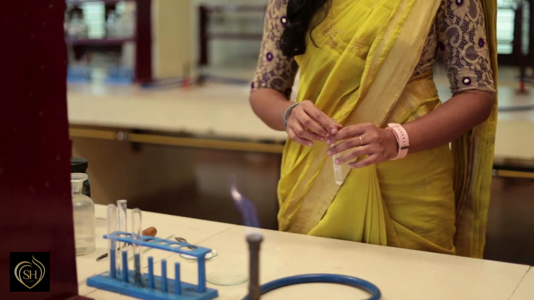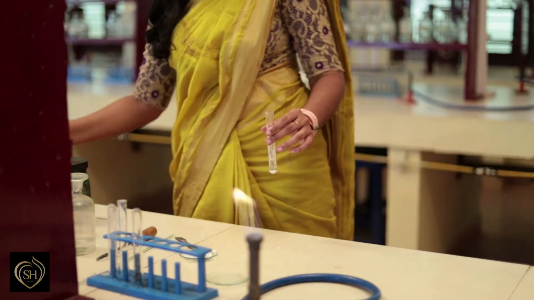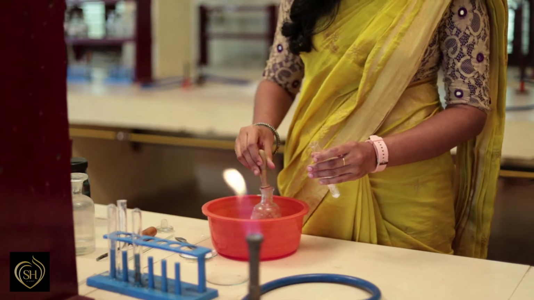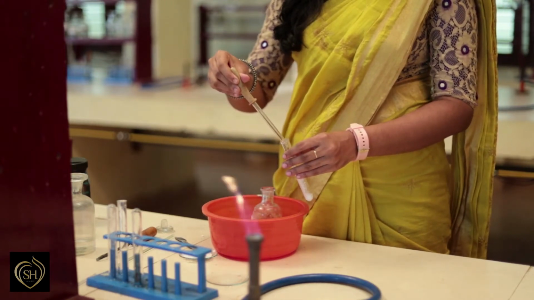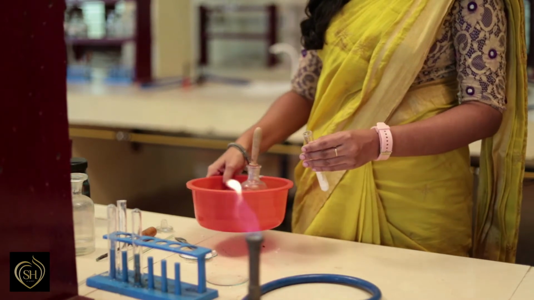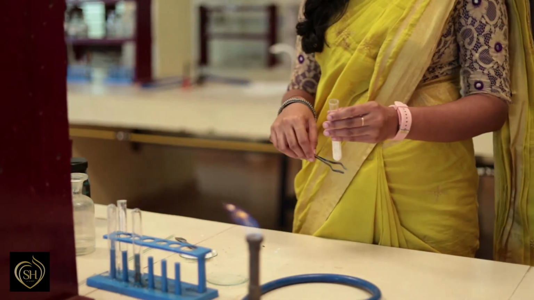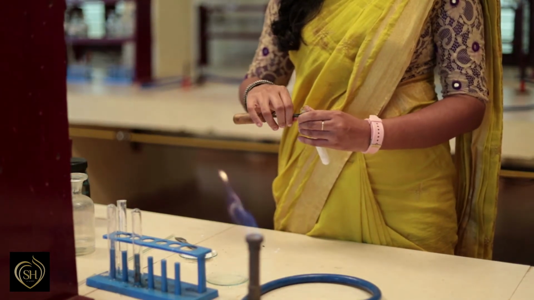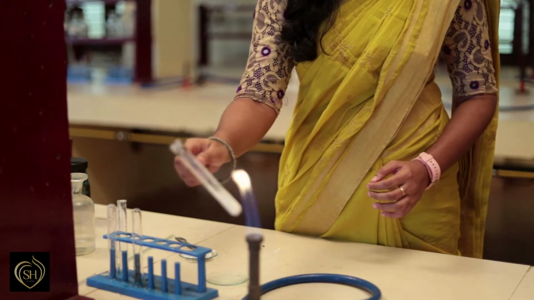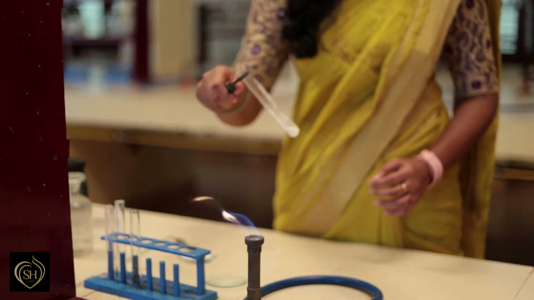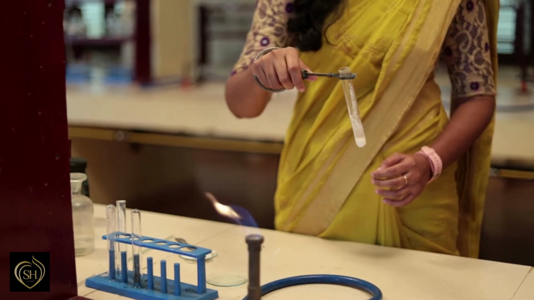Next is test for chloride. Reagent used is concentrated sulfuric acid. A little of the salt is taken in a test tube. To this added concentrated sulfuric acid. It is gently heated. No evolution of white fumes shows the absence of chloride.